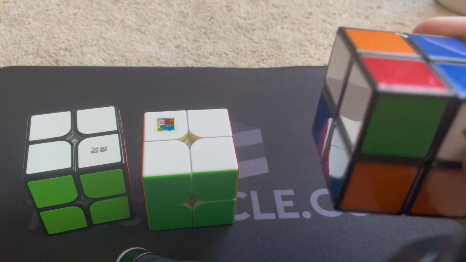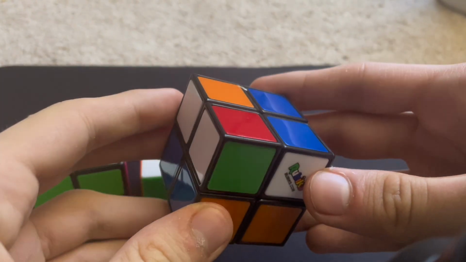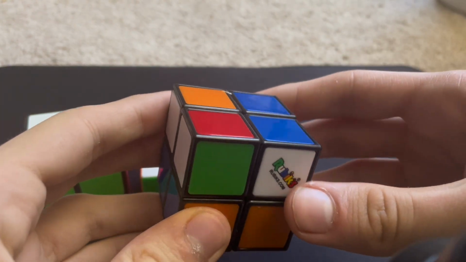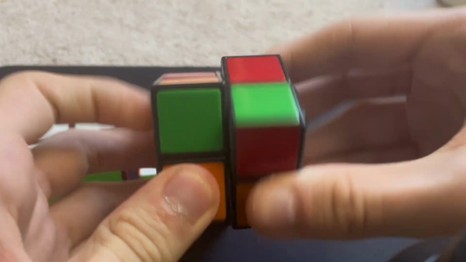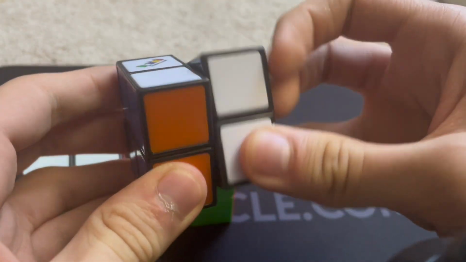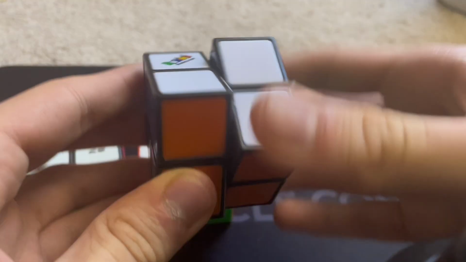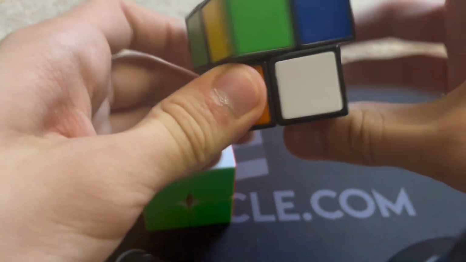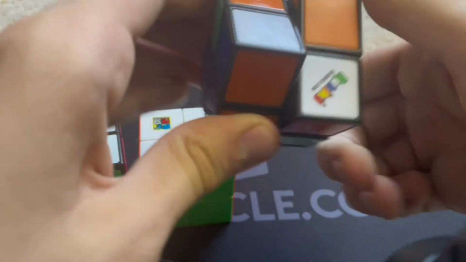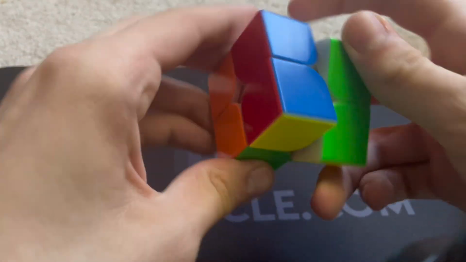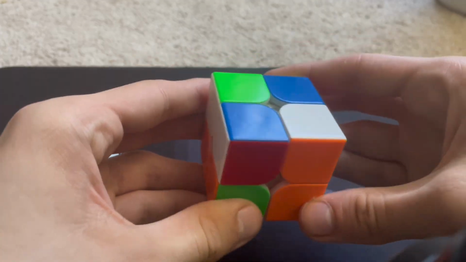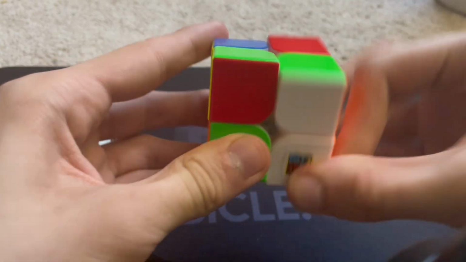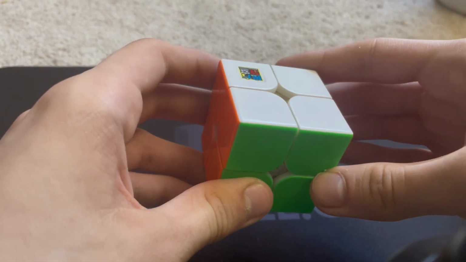And then for this one, this is just the regular algorithm. Most people do something like R, U2, R2, U prime, R2, U prime, R2, U2, R. But what I do is R prime, U2, R2, U, R2, U, R2, U2, R prime.